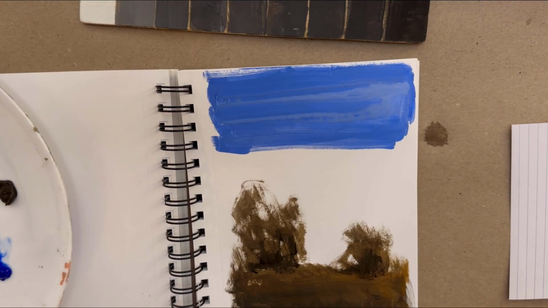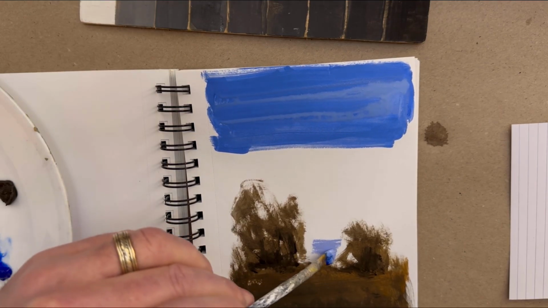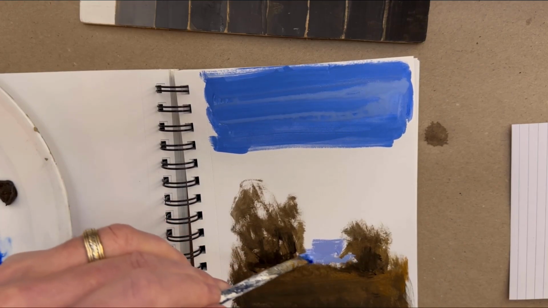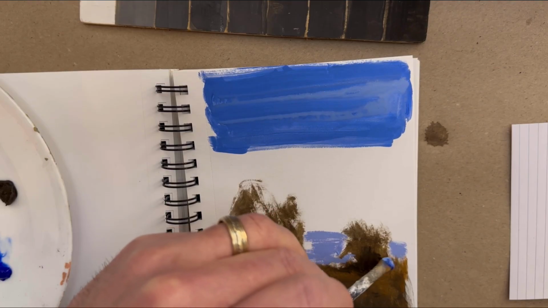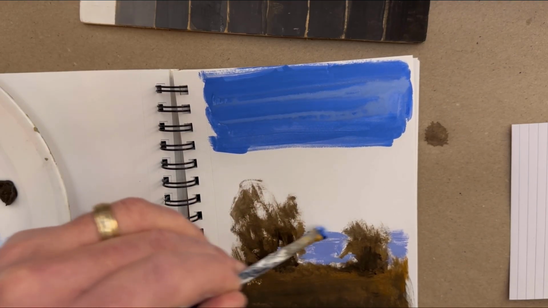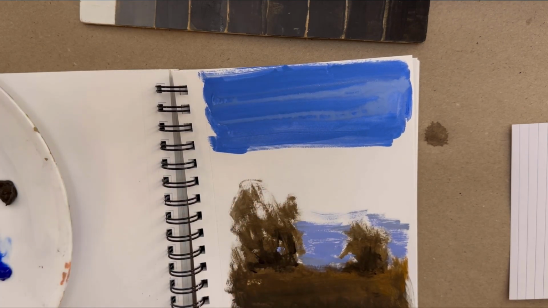And depending upon the actual atmospheric conditions and the nature of the scene that you're observing, this might work a little bit differently. You might have more pinks. You might have almost a pure white toward the horizon.